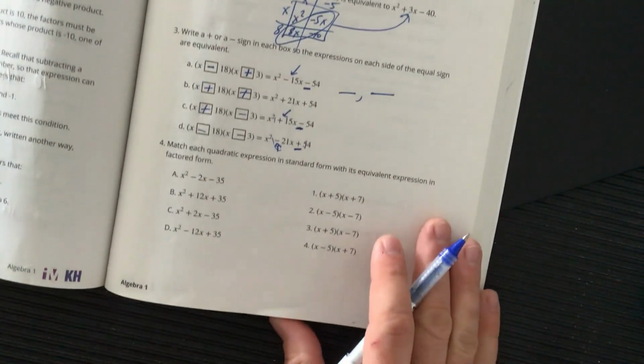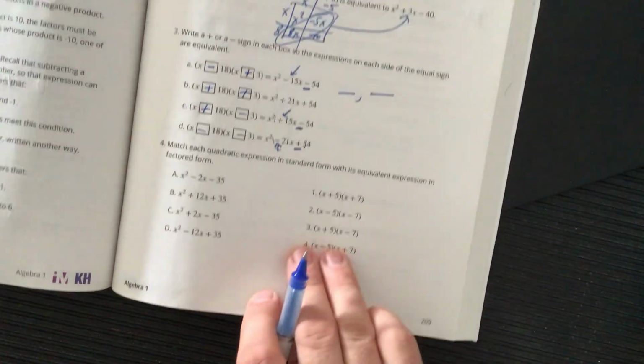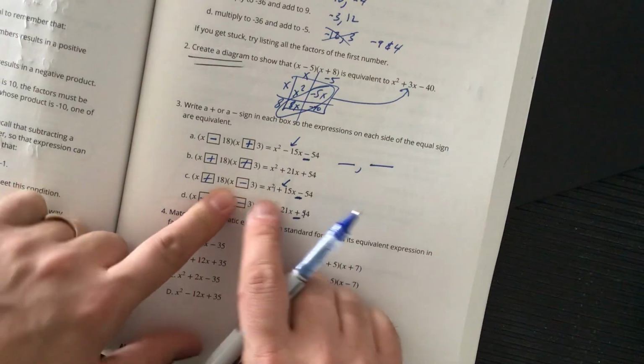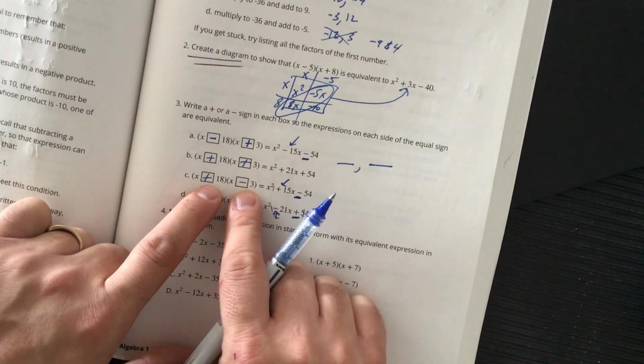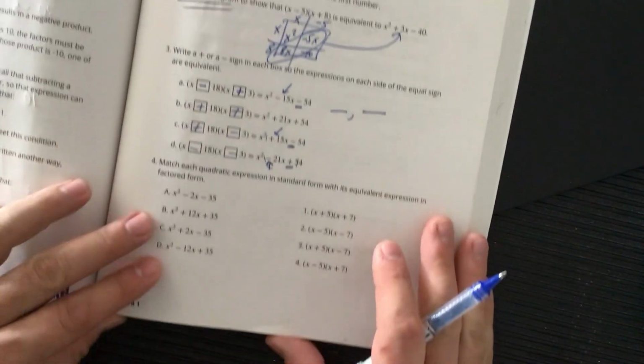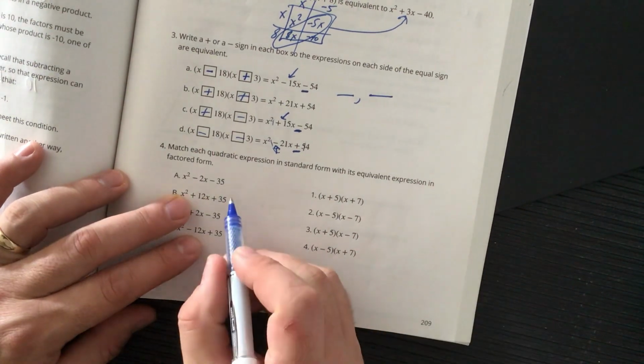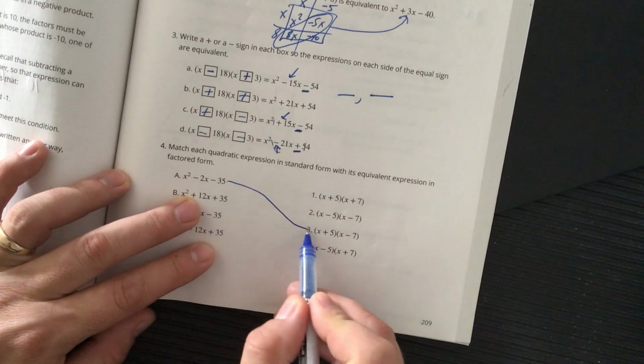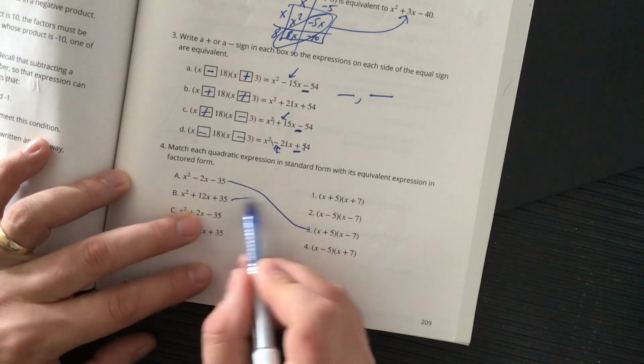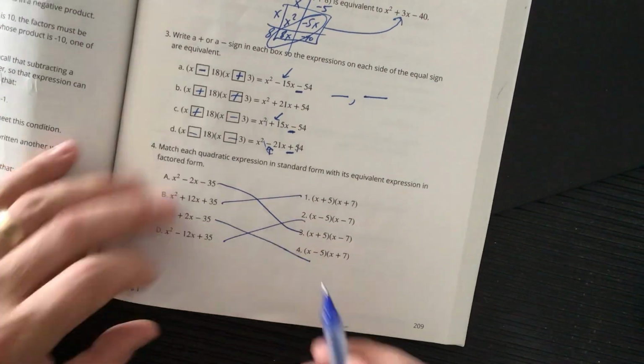When you say the bigger one gets the plus, is that like the 18 and 3? Correct. Matching. Where you got A going? A to 3, B to 1, C to, and D to 2.